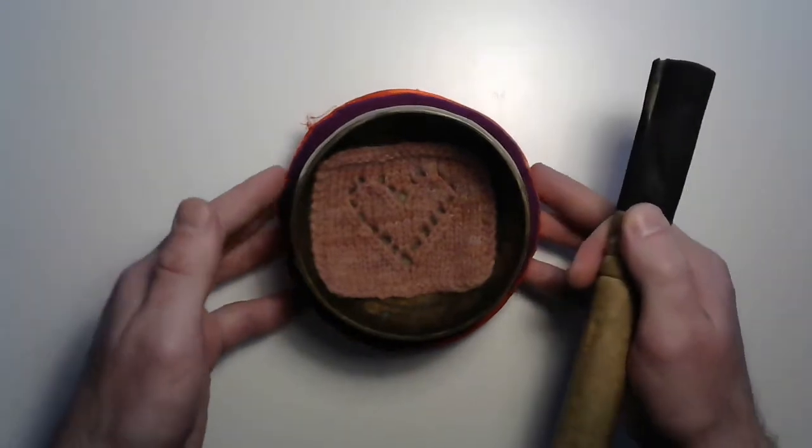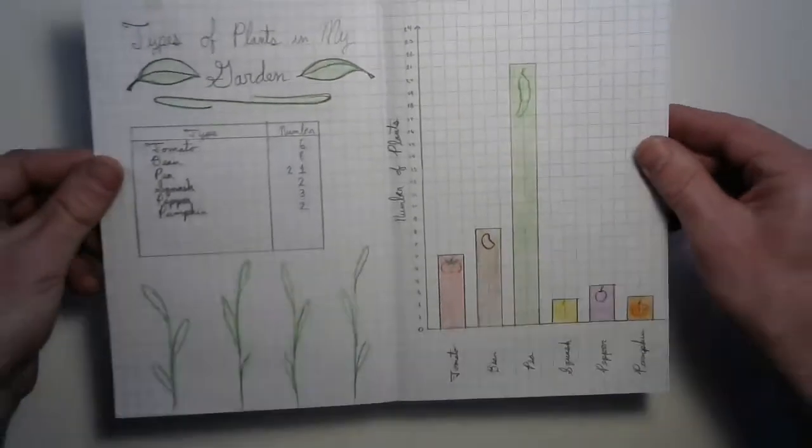Welcome, my friends, to a lesson all about graphing. Now, maybe you've tried some different kinds of graphing or even reading graphs before, but this time we're going to talk about bar graphs and pictographs. Before I go any further, let me show you what one of these looks like.